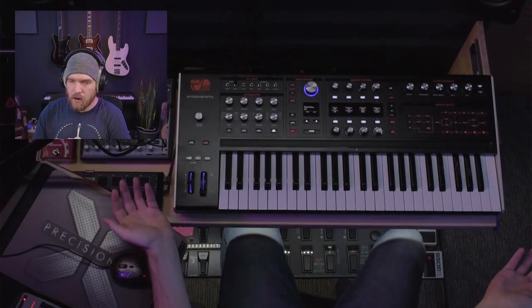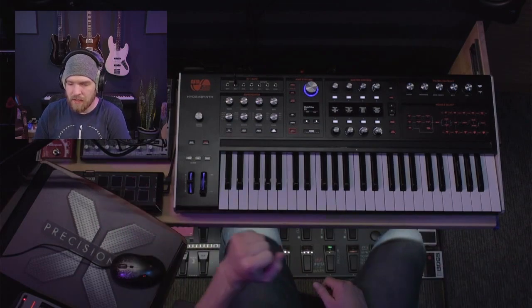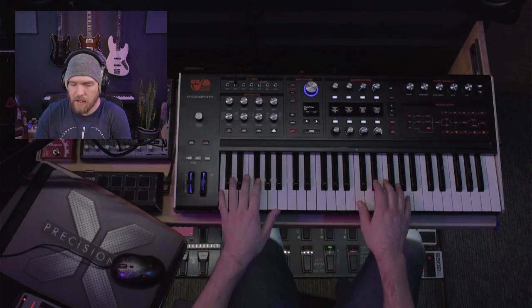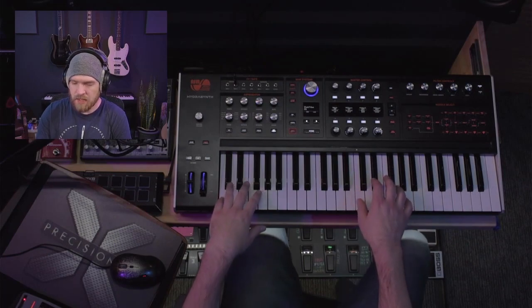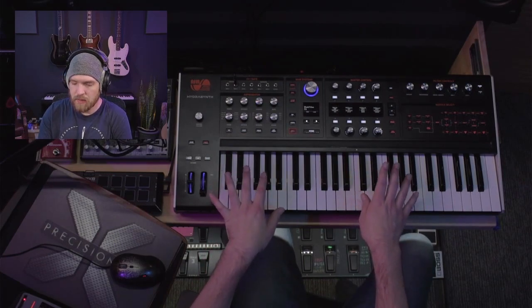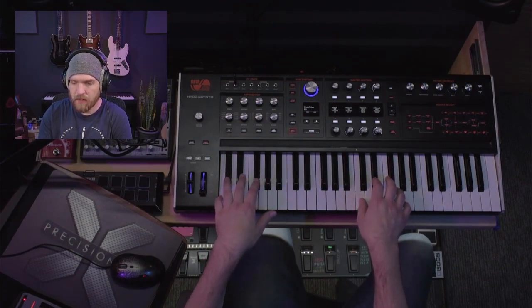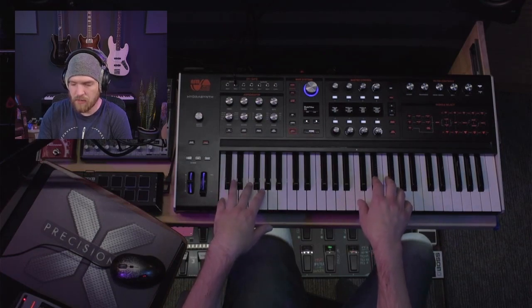And to answer that question, I need to give you a quick rundown of what MPE is, and the easiest way to do that is to also give you a quick demonstration. So in front of me here, I have a hardware synth that supports MPE, and one of the aspects of MPE is polyphonic aftertouch. So let me show you what that is.